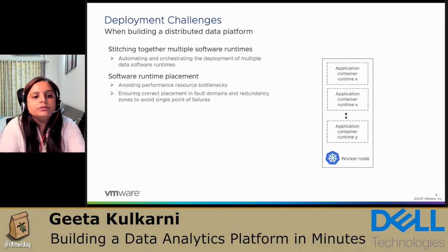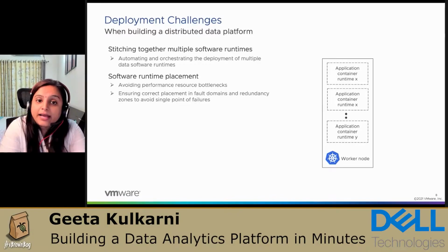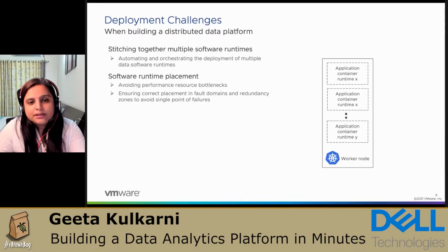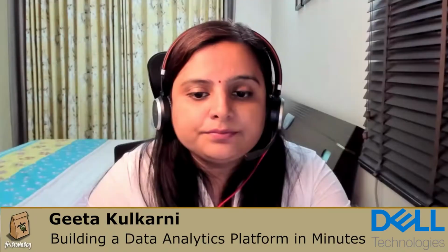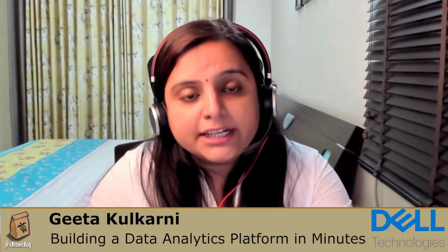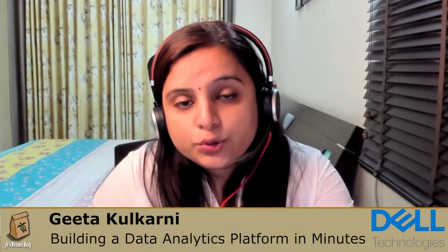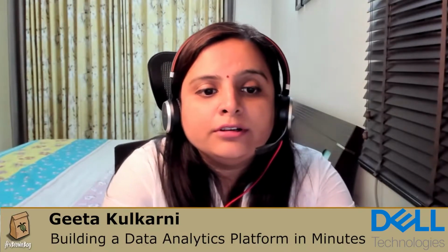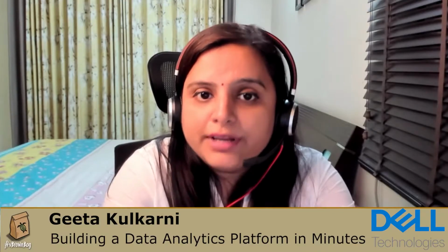So, for example, in order to ensure node failure resiliency, each software runtime instance should be placed on a different server node. Also, there is an added incentive to stack together multiple software runtimes so that you are able to better utilize the underlying infrastructure. So, for example, if your placement policies are not defined correctly, there's a possibility that multiple runtime instances of the same software stack could be deployed on the same Kubernetes node, which will cause a single point of failure.